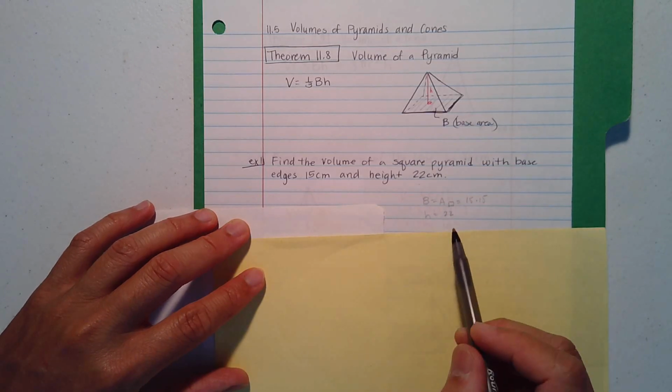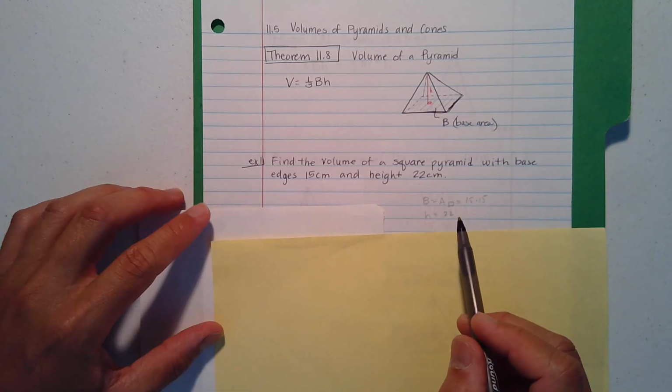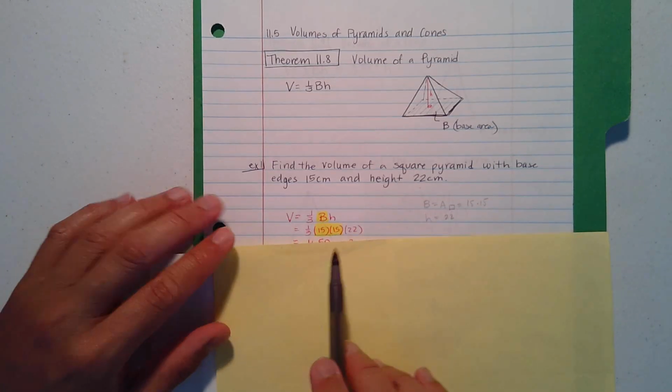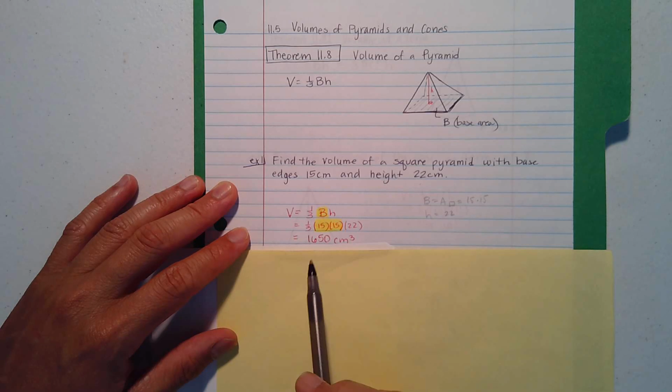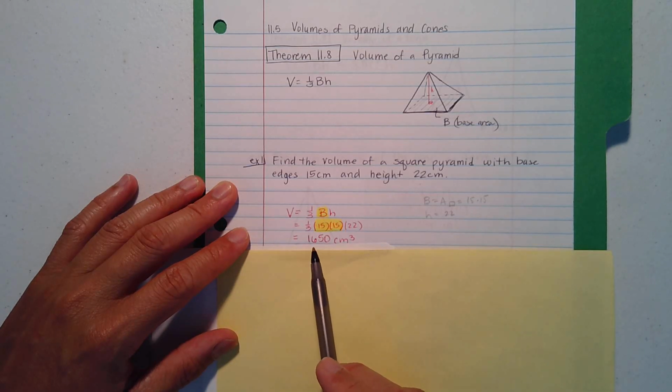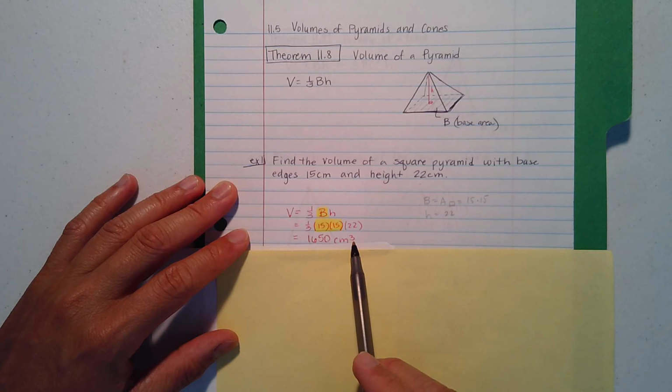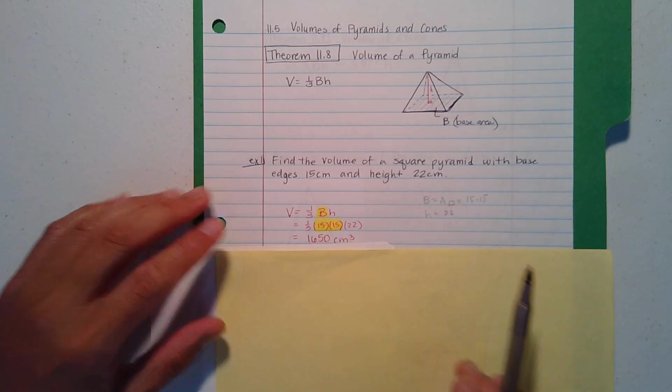We substitute this information into our formula and multiply all the numbers out. The volume of the square pyramid is 1,650 cubic centimeters.